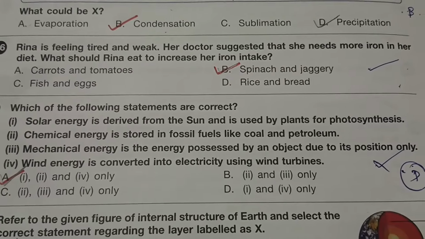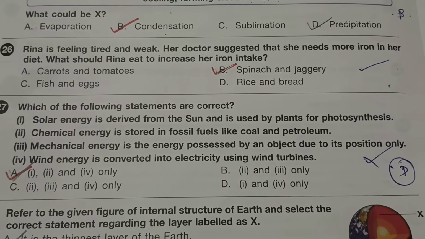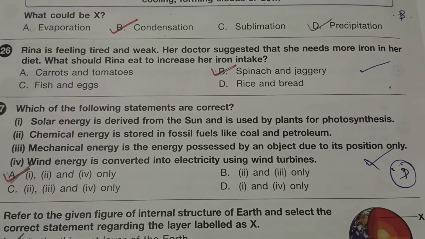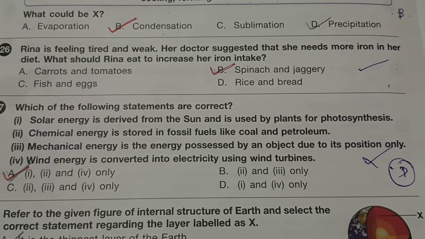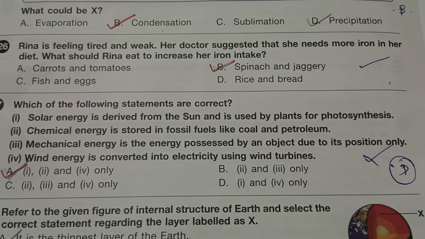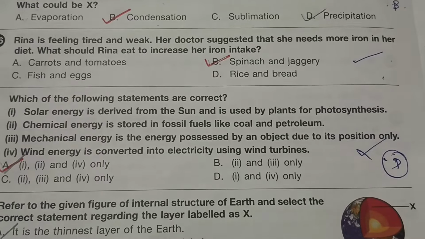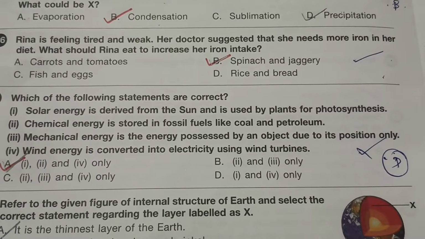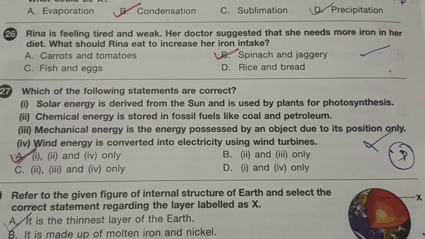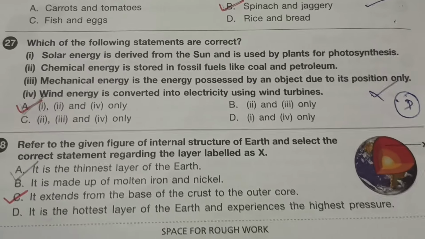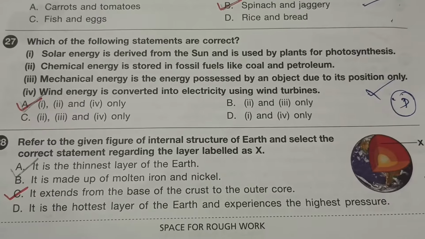Which of the following statements are correct? Solar energy is derived from the sun and is used by the plant for photosynthesis. Yes. Chemical energy is stored in fossil fuels like coal and petroleum. Yes. Mechanical energy is the energy possessed by an object due to its position. No. Wind energy is converted into electrical energy using wind turbines. Yes. The first, second, and fourth statements are correct. Option A.